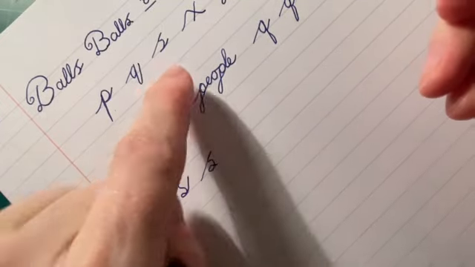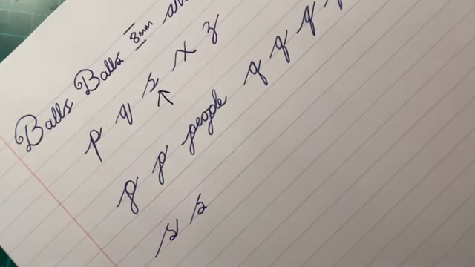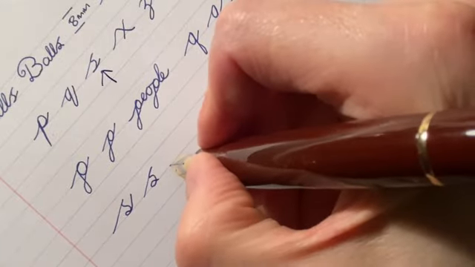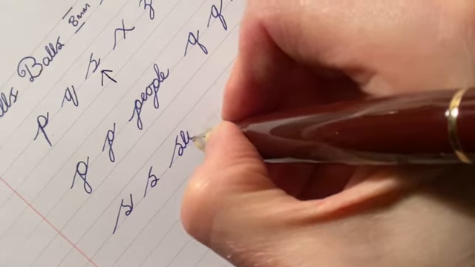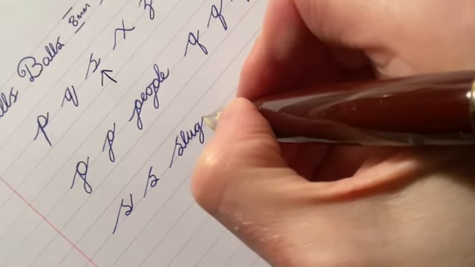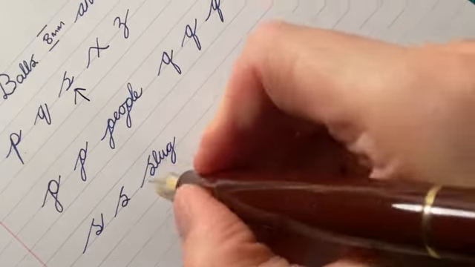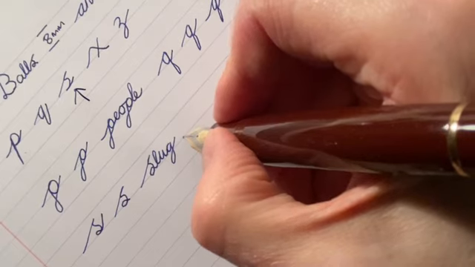Yes, you can still do that one, and this one still works in my eyes. But I prefer this one. So let's do slug. Come up. Do you know what I mean? That looks better, doesn't it? That little bit of a loop at the beginning. Let's write slug with their S to compare.